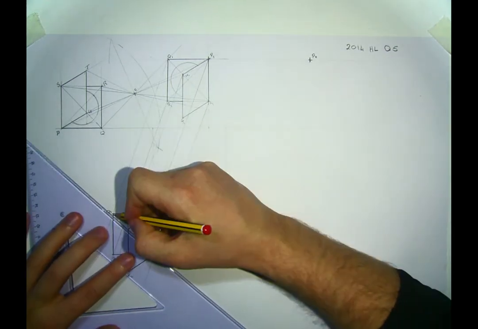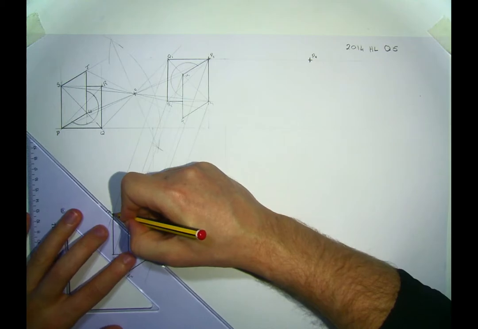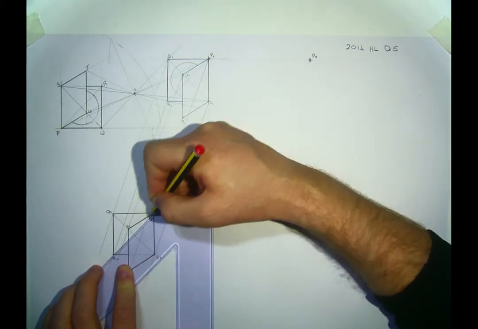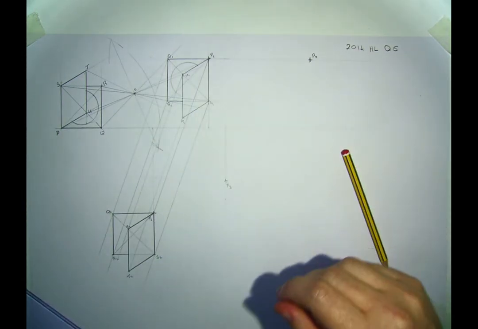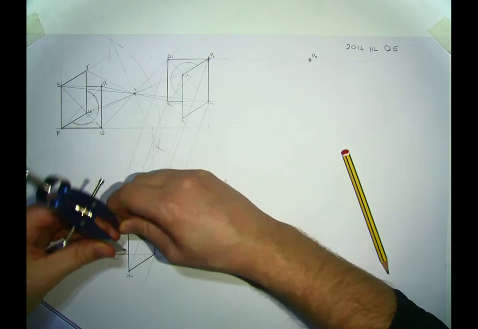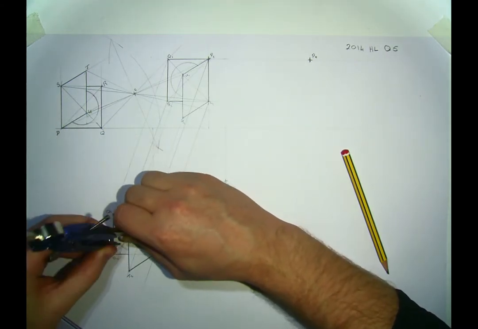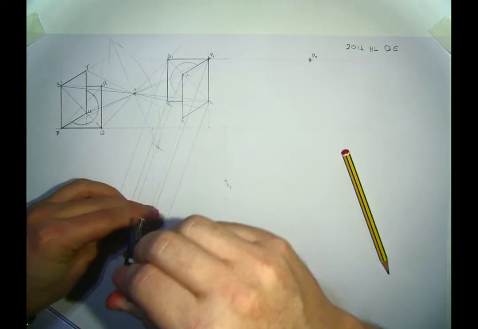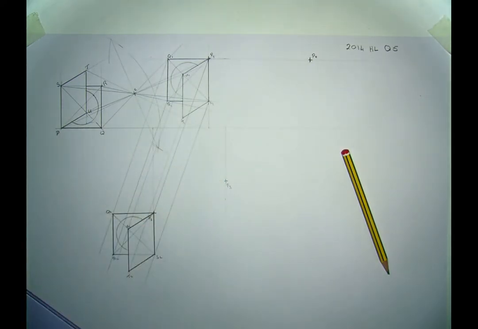So again, joining our diagonals Q to S, P to R, and again drawing our arc, point on where the two diagonals cross. And that gives us our translation.